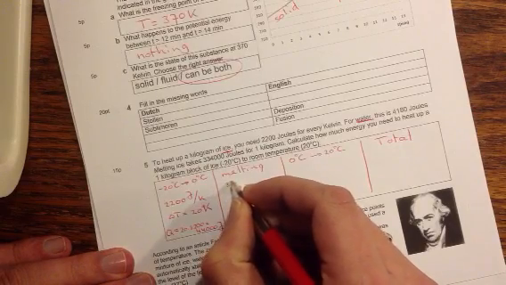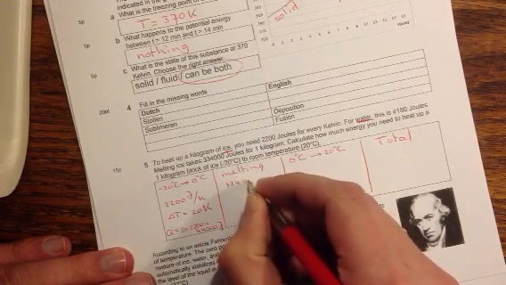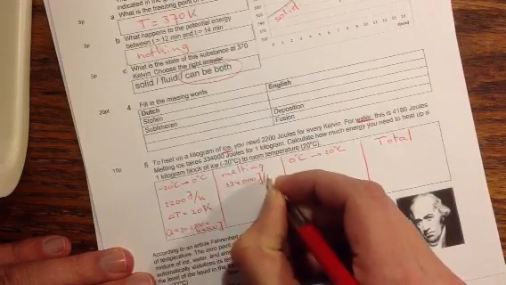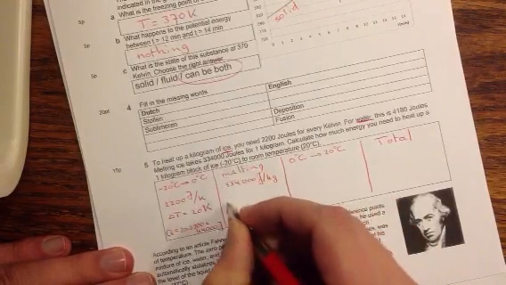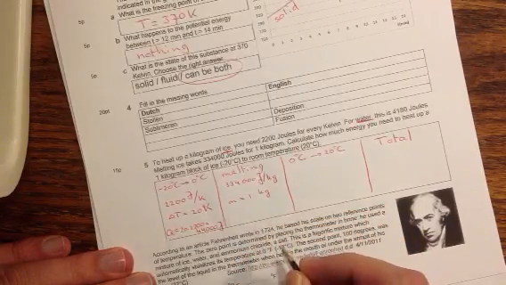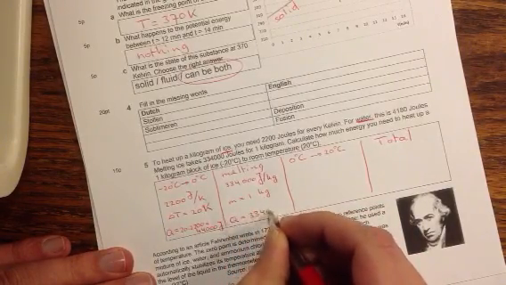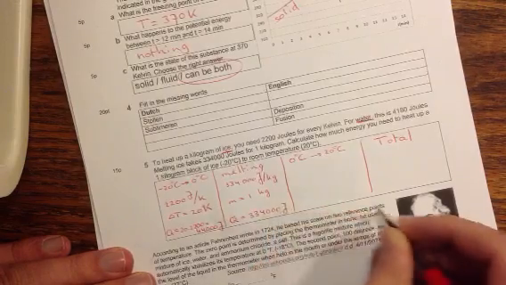We needed 334,000 joules per kilogram. Now we only had 1 kilogram, so the energy is 334,000 joules.